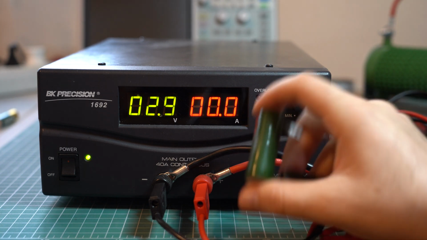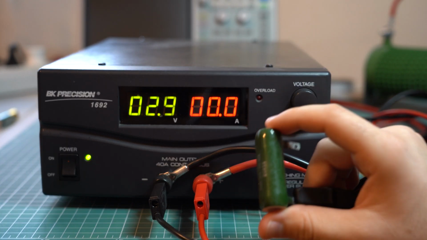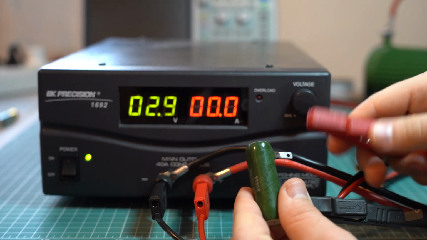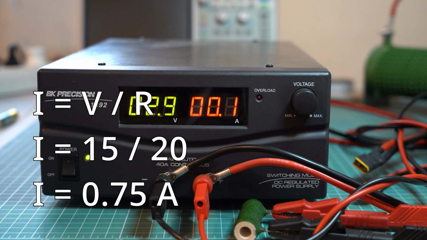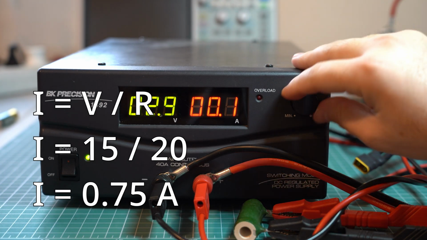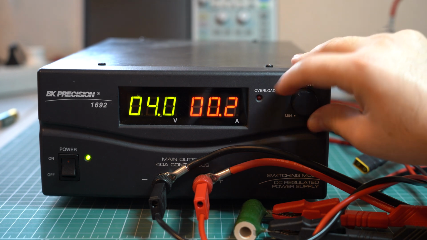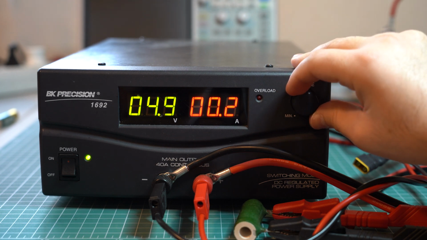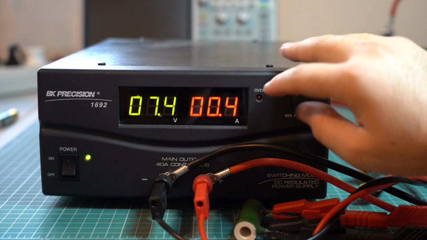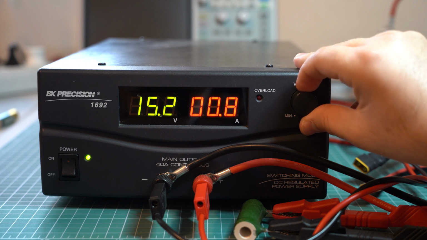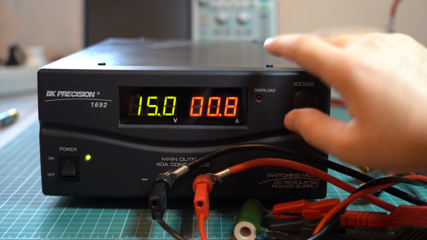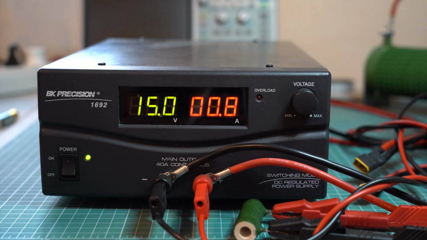To do this, we have to use a different resistor. This one is 20 ohms, for example. Let's just connect it to the power supply and do some math first. So for 15 volts, we expect a current of 750 milliamps. As you can see, the current and the voltage are once again proportional. However, the ratio is a lot different. And for 15 volts, we get here 0.8 amps, which is close enough to the 750 milliamps that we calculated.